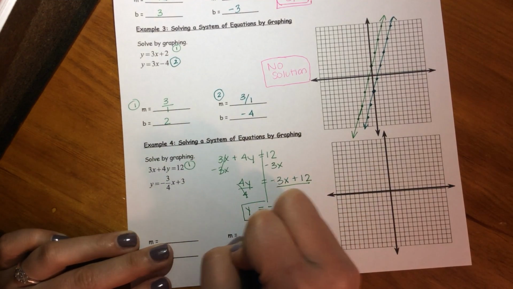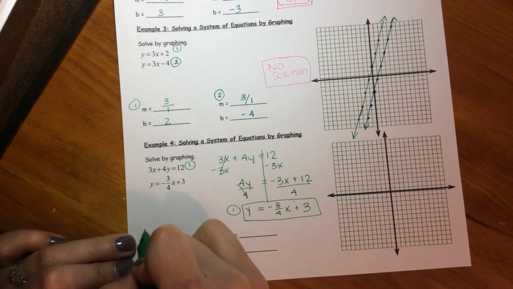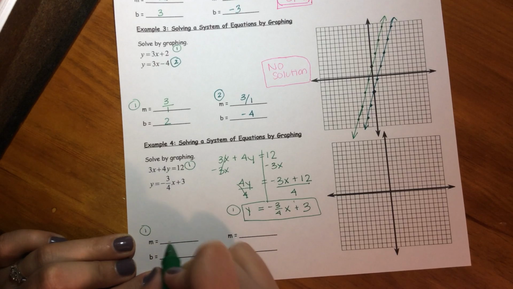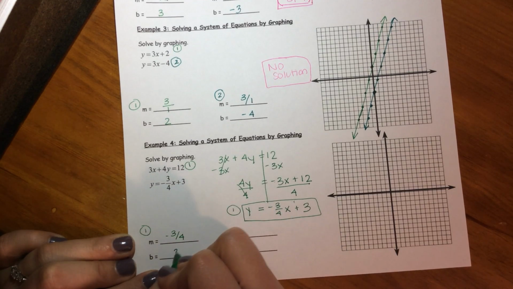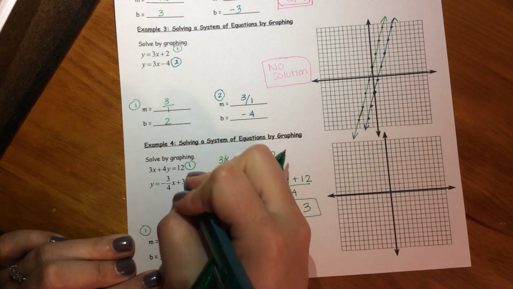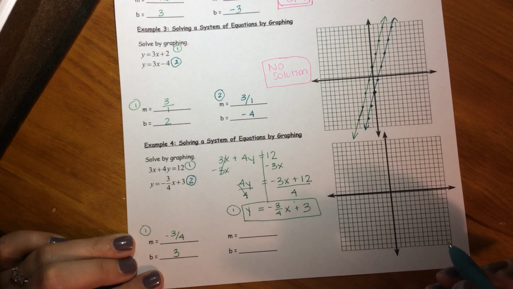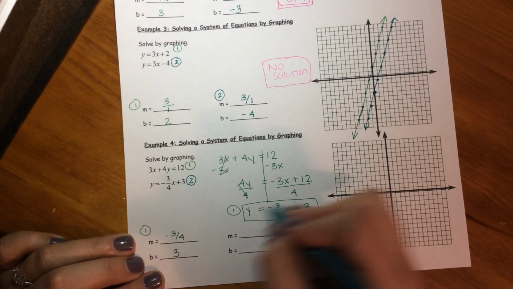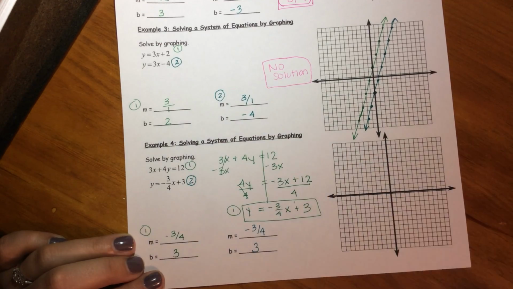So this is my new first equation. I'm going to write my slope and y-intercept out. I have a slope of negative 3/4, and I have a y-intercept of 3. My second equation is still up here at the top. It's in slope-intercept form, so I can pick out my slope and y-intercept. And I've got negative 3/4 and 3. All right, so let's graph.